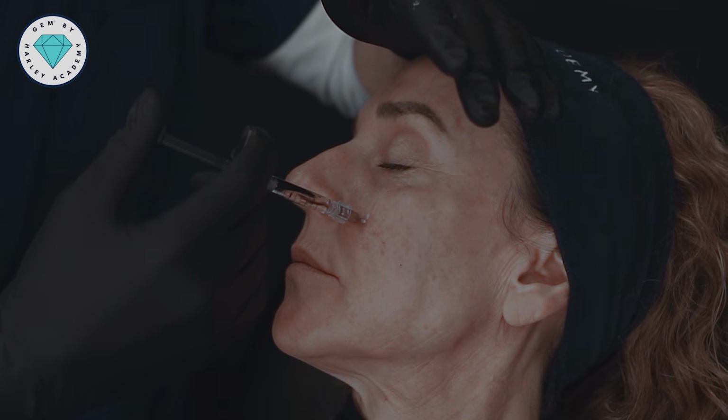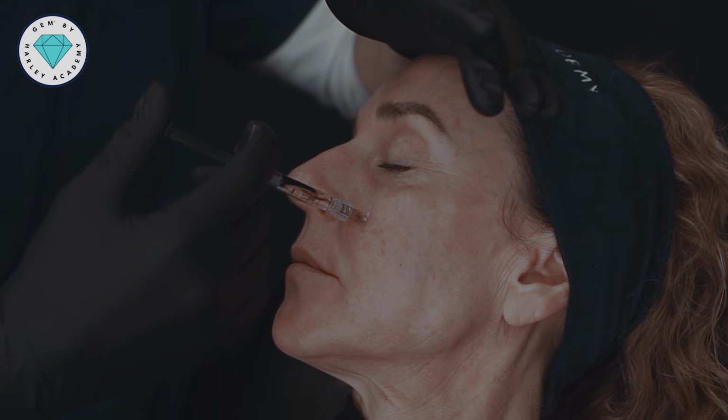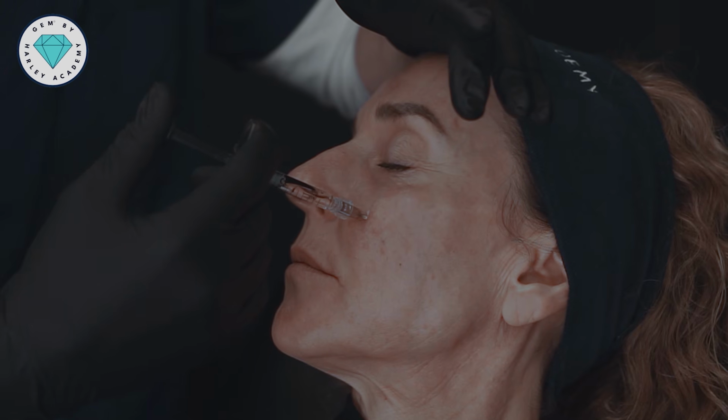If we're using a high G' product, slow injection pressure, we're minimizing the risk of filler moving along the needle track into the subcutaneous depths. I'm looking to inject 0.3 mils here.